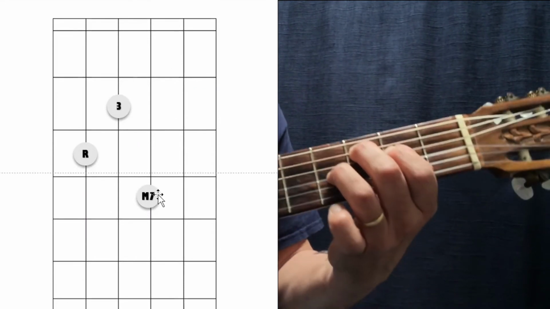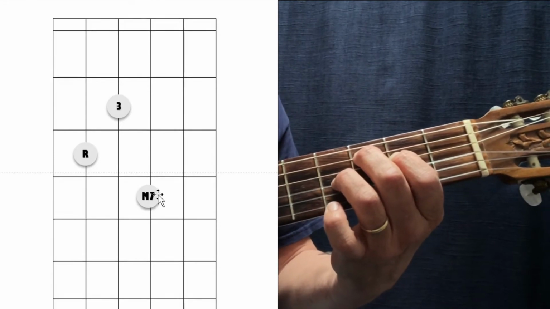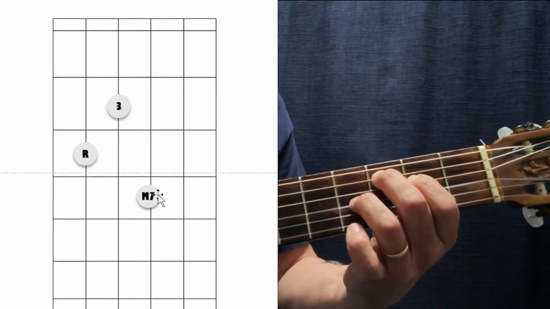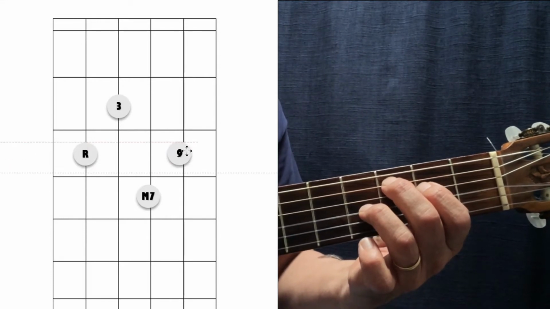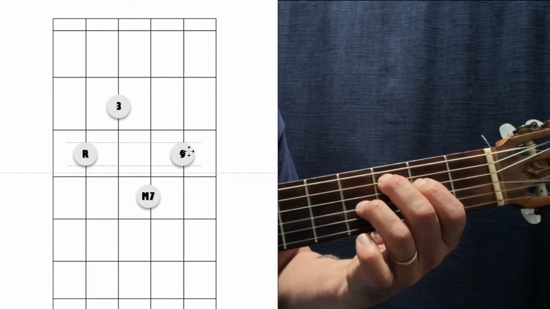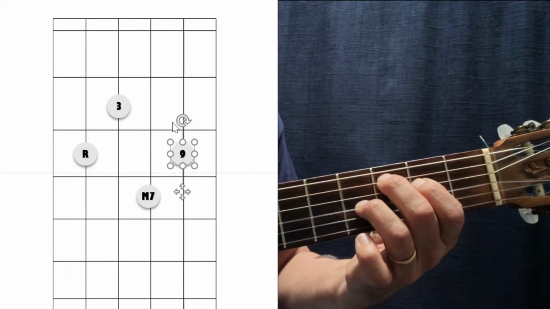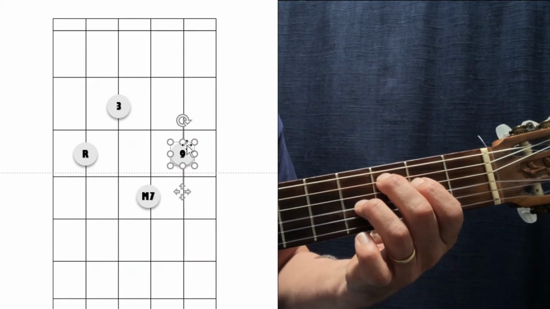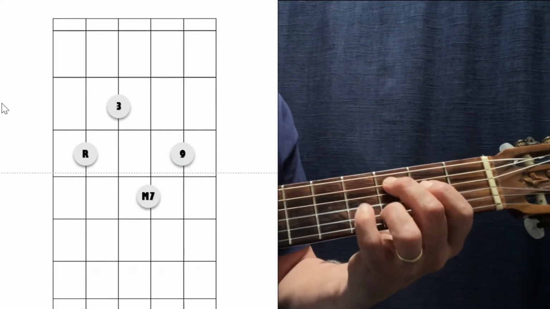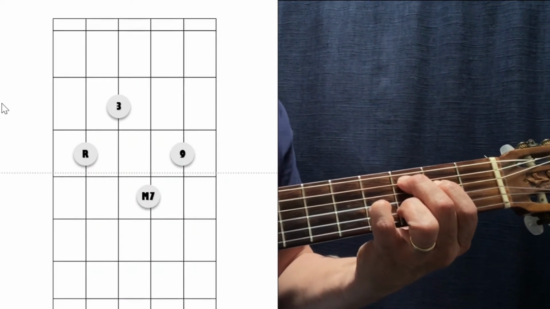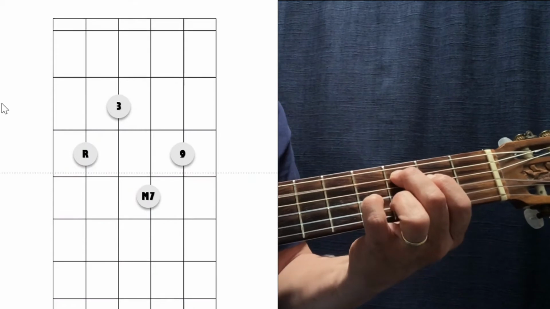And the reason I mentioned this is that if I want to add a 9th, once again, let me add a 9th here, I have to use this shape, because I can't have the major 7th and the 9th on this string. Okay, so now watch or listen to how nice this is, one of my favorite chords.